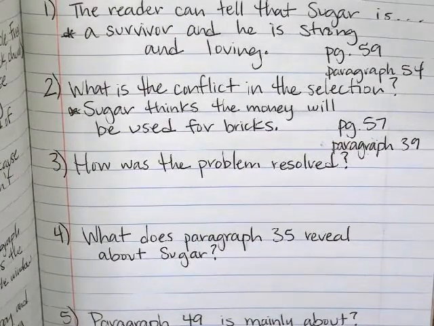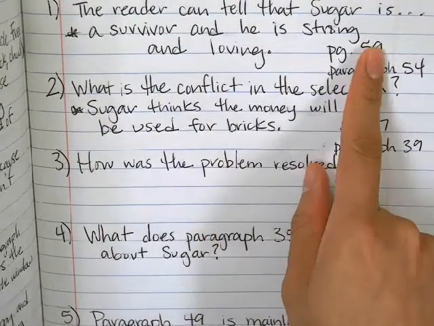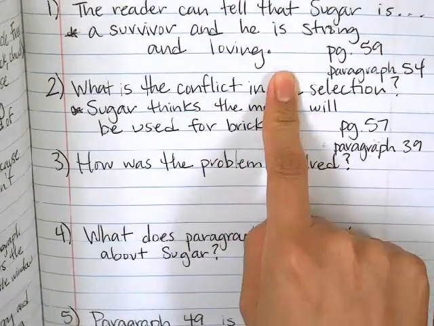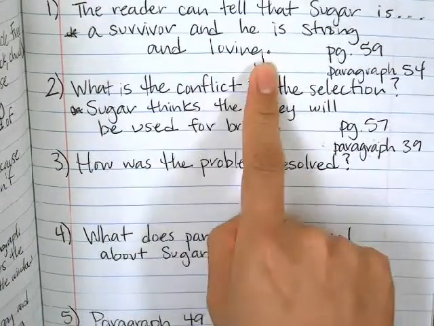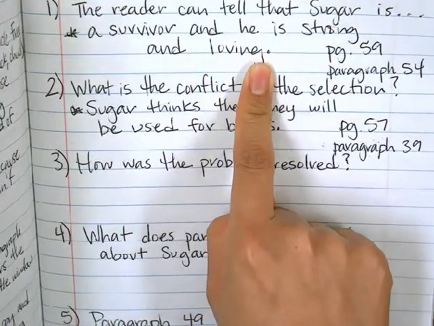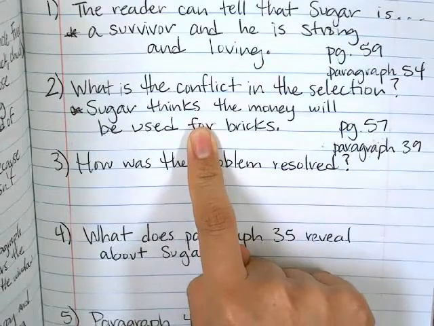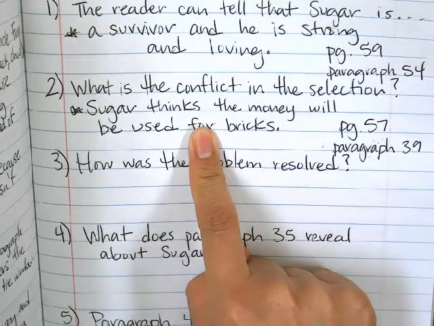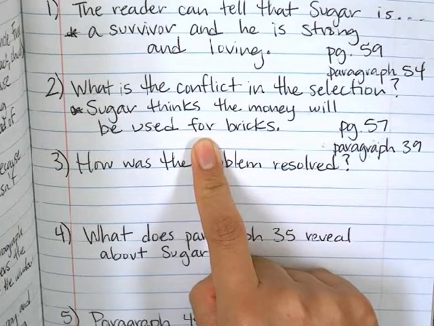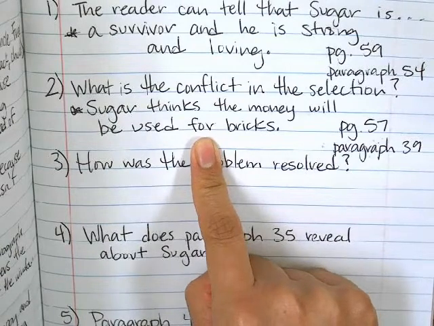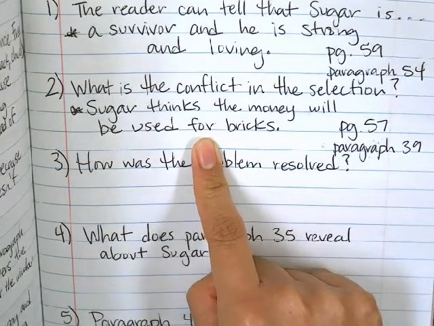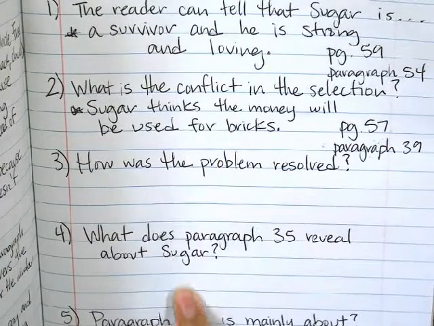So the first one, the reader can tell that Sugar is, and we said, a survivor, and he is strong and loving. And this is basically how he ended up to be at the end of the story. What is a conflict in the selection? Sugar thinks the money will be used for bricks for the church. It's the main conflict. That's what's driving this whole story.